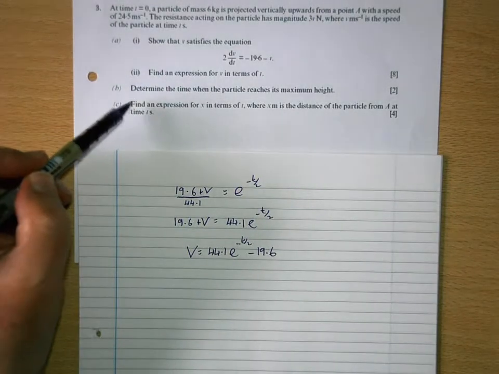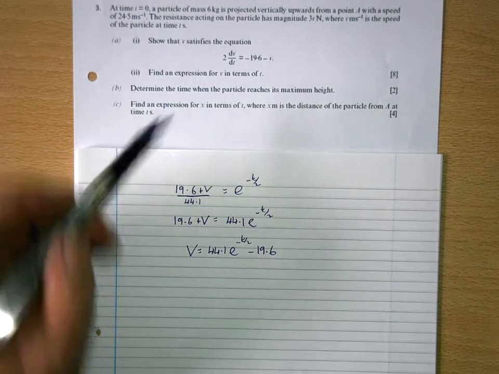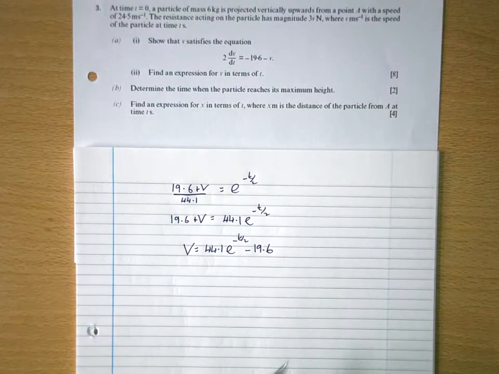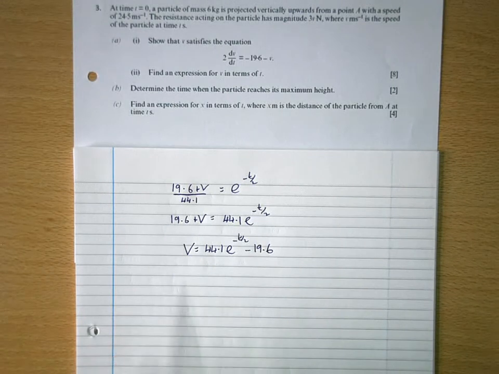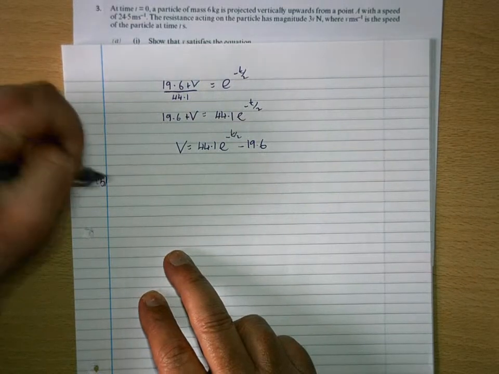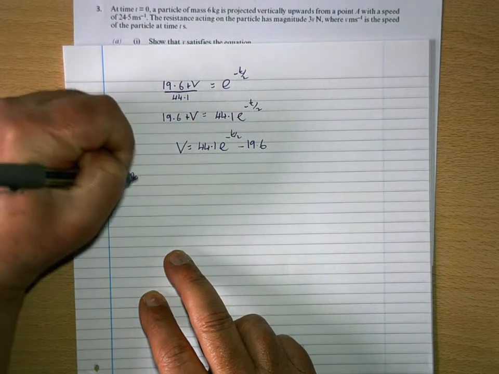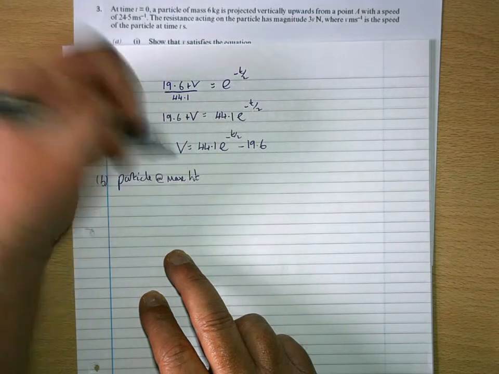B. Determine the time when the particle reaches its maximum height. Well, it's going to reach its maximum height when it becomes instantaneously at rest, when v is 0. So for part B, particle at max height when v equals 0.